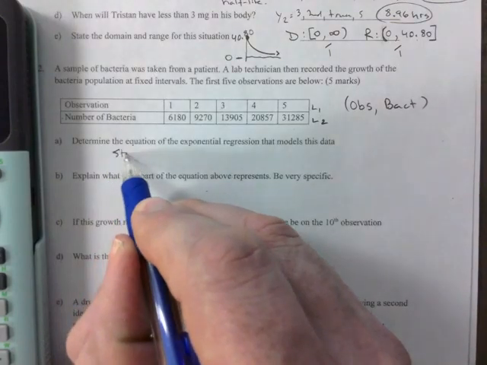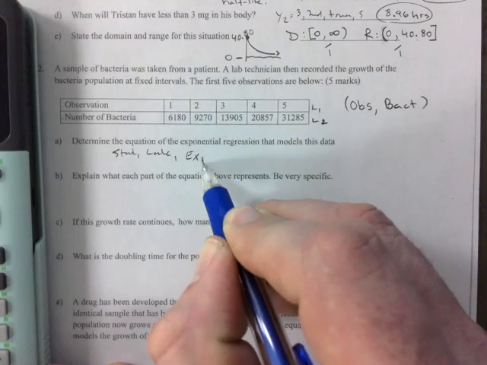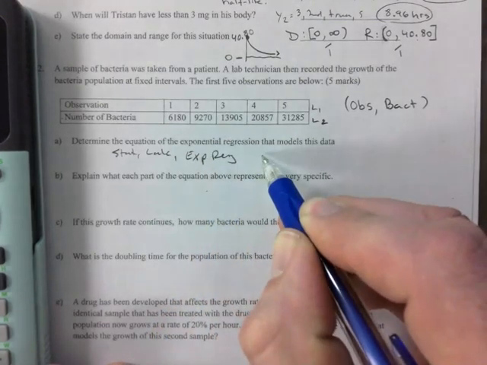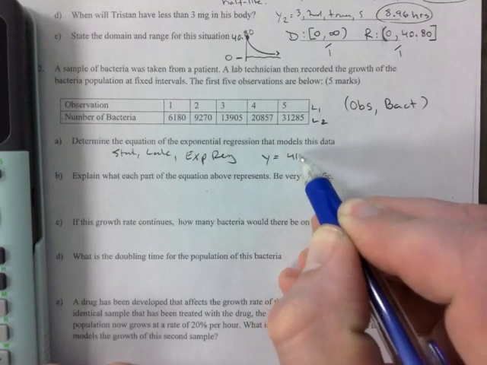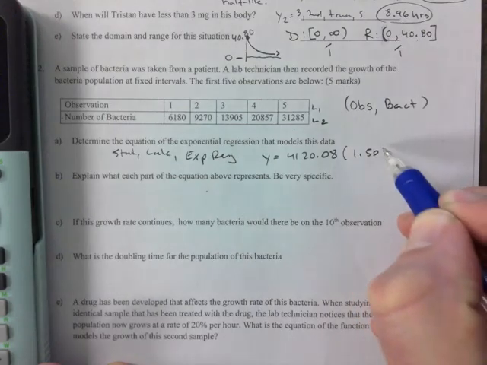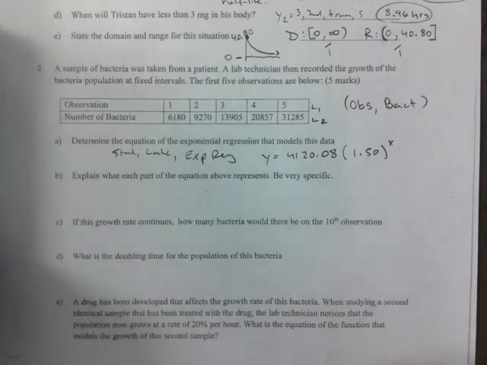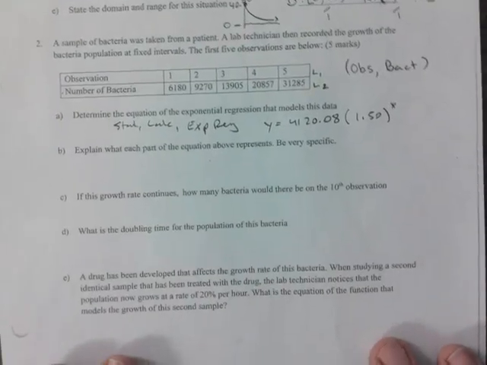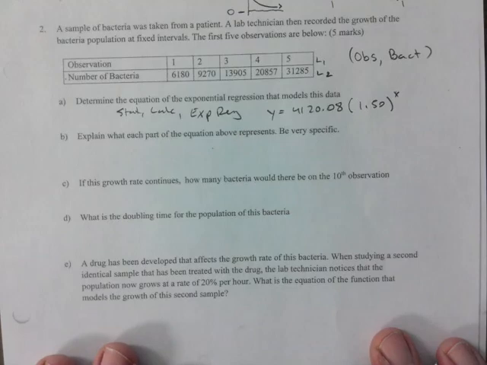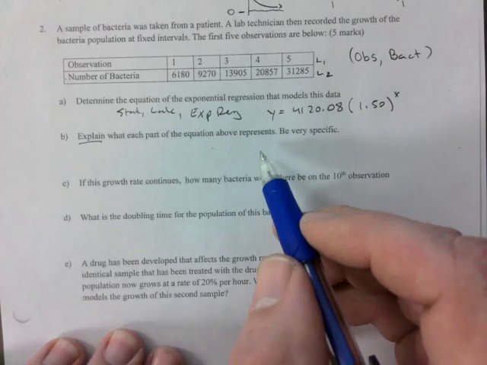So that's the equation that you should be getting. Stat, calc, exponential regression. You get y is equal to 4120.08 times 1.50 to the power of x. That is the equation that you're supposed to get there. 1 mark for that.